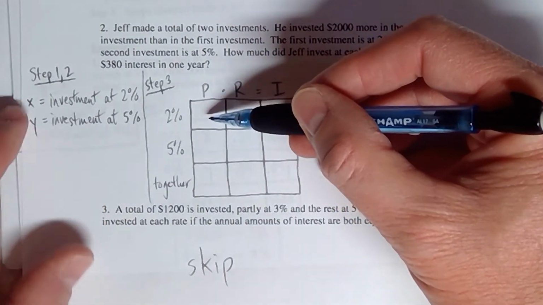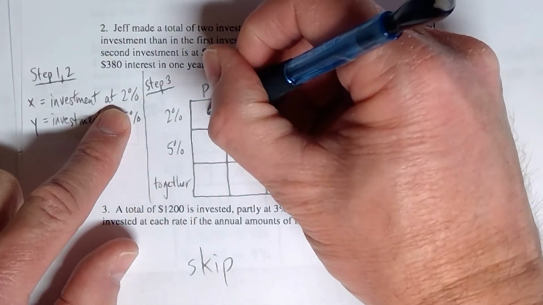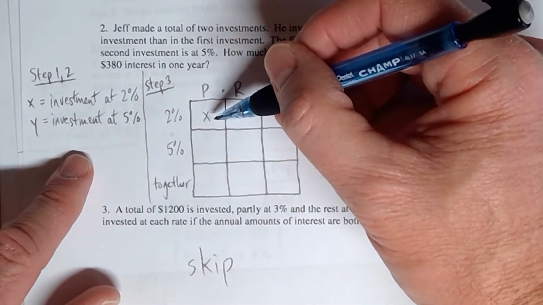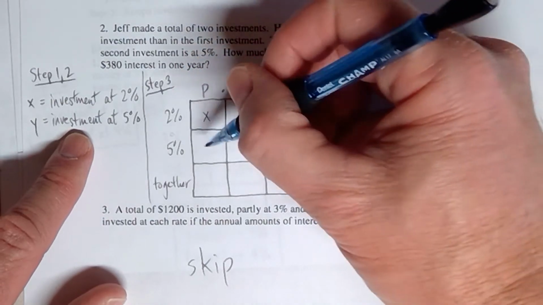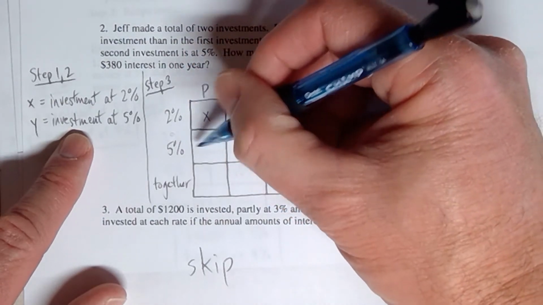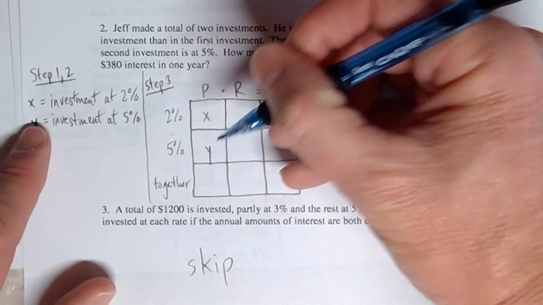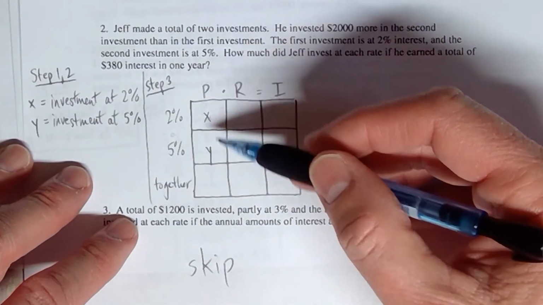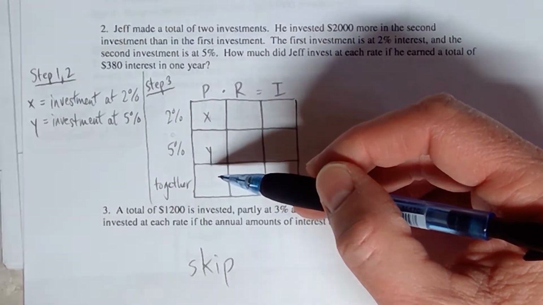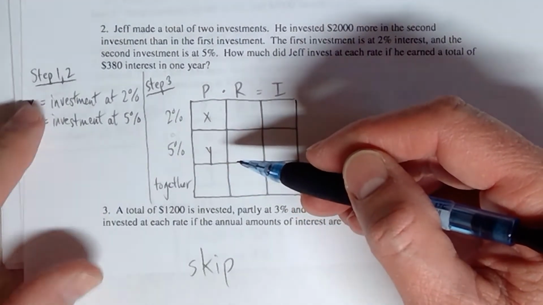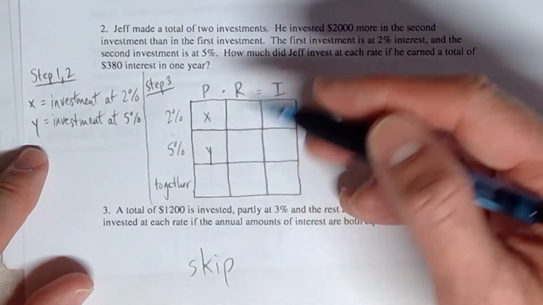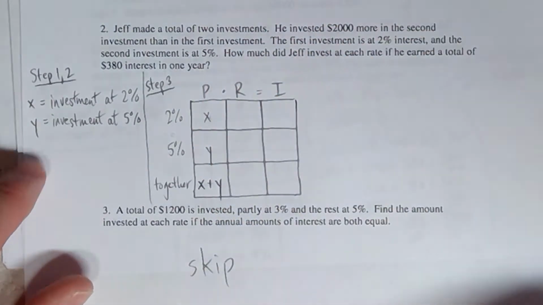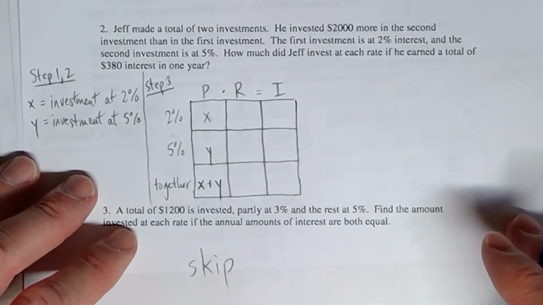Starting out with the first column like always, do we know the principal at 2%? We don't know it, but we have a variable for it, don't we? Investment at 2% is the same thing as principal at 2%. Same thing here, investment at 5%, that's the same thing as principal at 5%, and so the Y goes in this box here. Once again, we do not know the total principal altogether. We don't have a variable for it either because we already used up our variables on the individual investments. And so the only way I can fill in that last box is to add down, just like I mentioned in the last problem, x plus y.